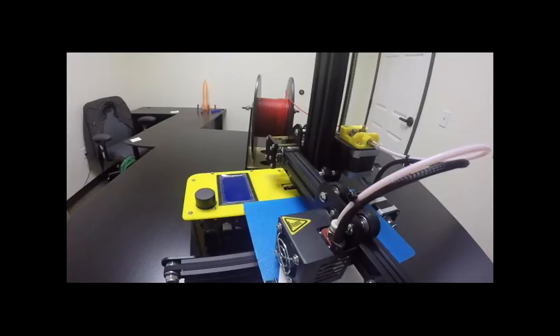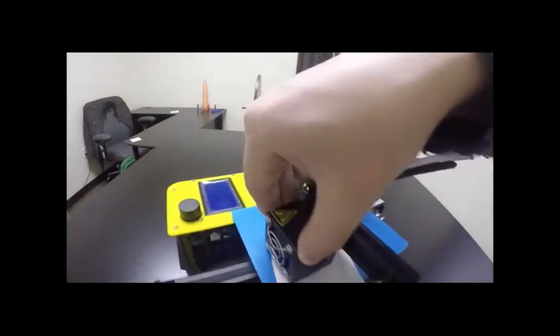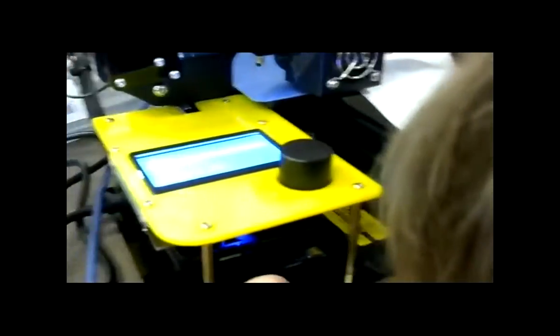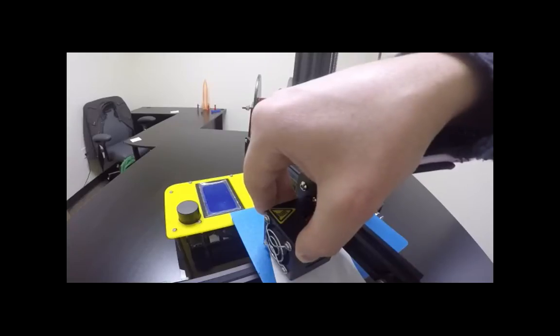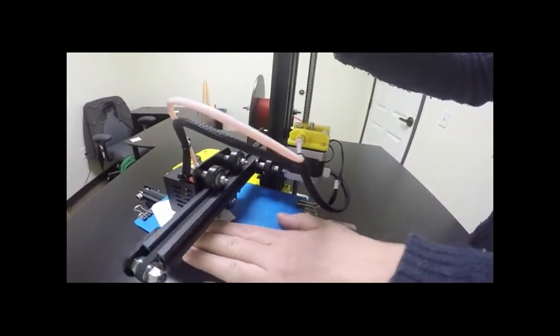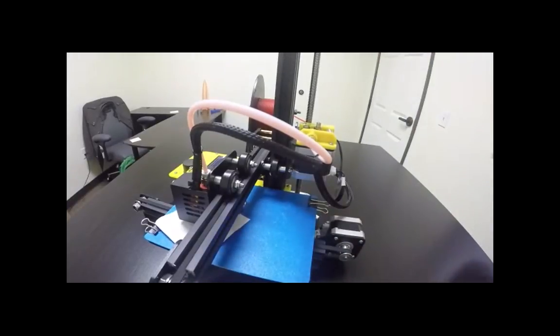But be careful because the nozzle is still hot. So this part isn't hot, but the nozzle is. So only move this top part right here. Is it safe for the nozzle to touch the paper? Yes, that's safe. Just don't let it touch your finger. And you might have to push down on the blue plate a little bit, like by pushing down like this, to get the paper underneath the nozzle. Really close.